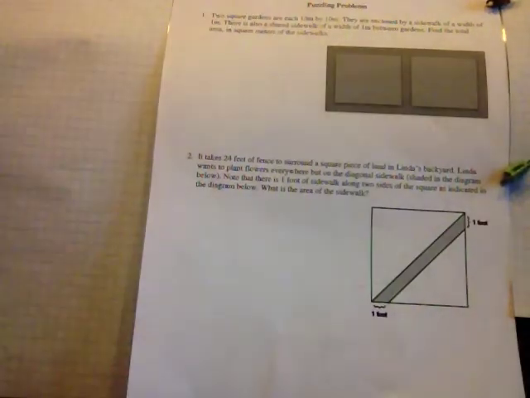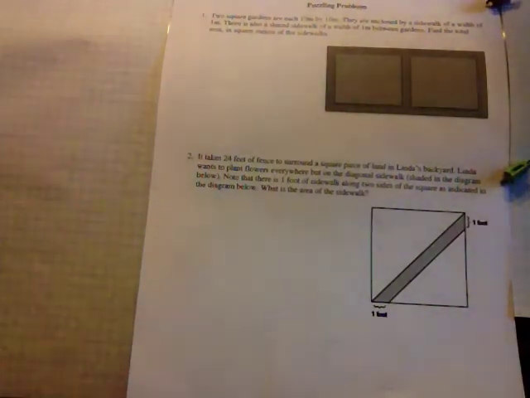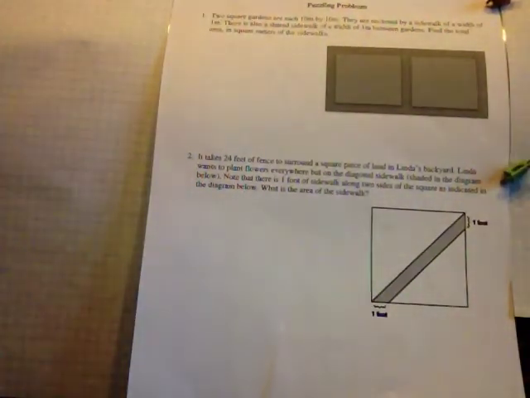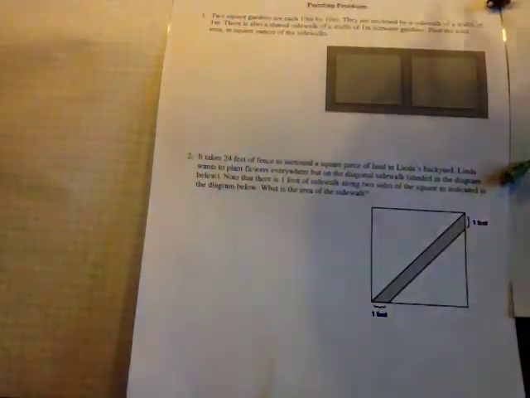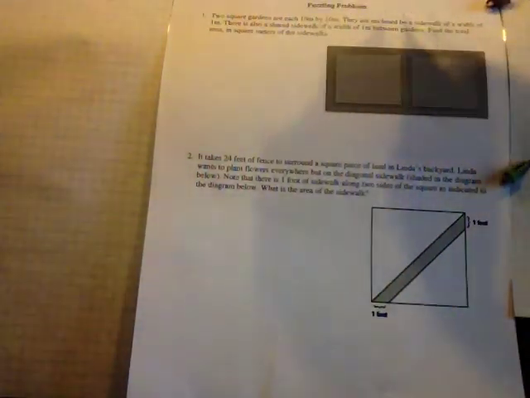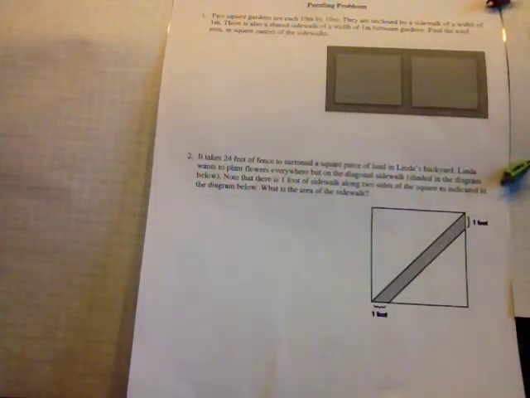So the first thing I always like to do, in fact it's the first thing that Polya says to do, so look him up if you have a chance, Polya, amazing mathematician, is make sure we understand the problem. What are we trying to find out? We are trying to find out the total area of the sidewalks, all of the sidewalks, the ones around the 2 gardens and the one separating the 2 gardens, all in all.